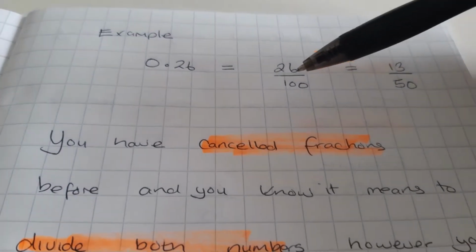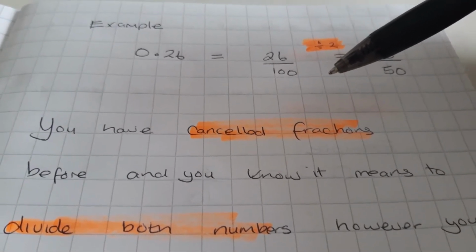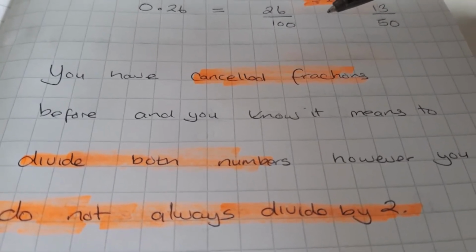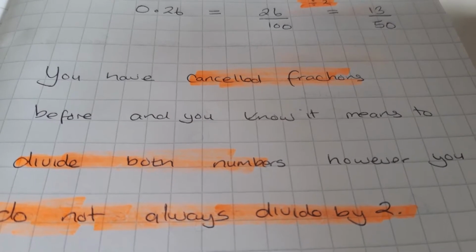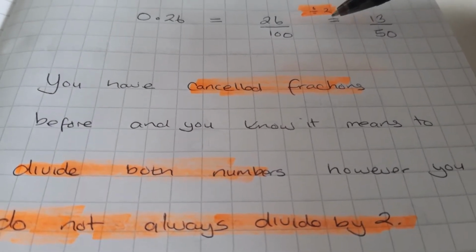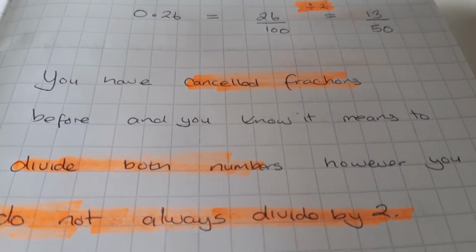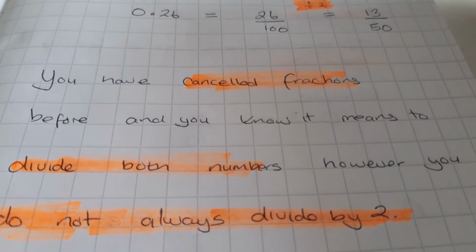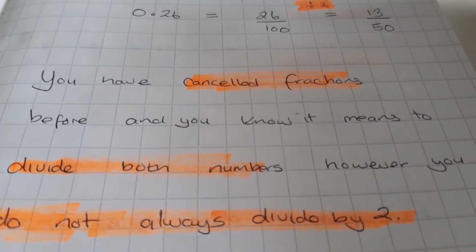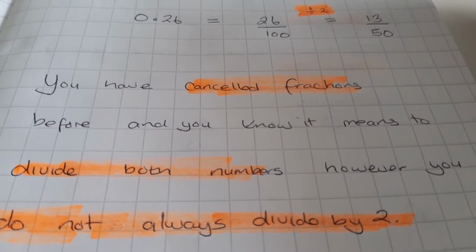You've cancelled fractions before and you know that it means to divide both numbers. However, you must remember you do not always divide by 2. Some people felt that because in some of the examples we were dividing by 2, you always divide by 2. It's not always 2. 2 will not go into odd numbers. Sometimes 2 is not the biggest number that goes in. 2 will go into even numbers. So if you want to cancel using 2, you must have even numbers.